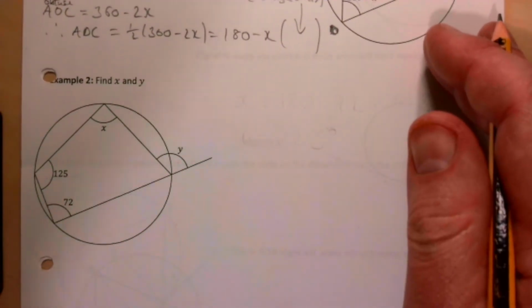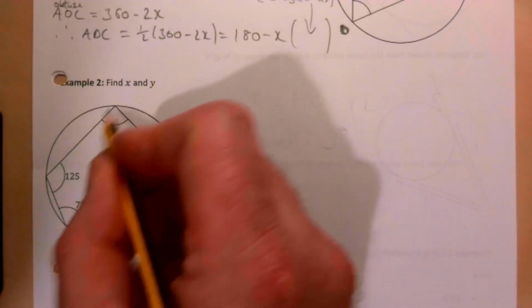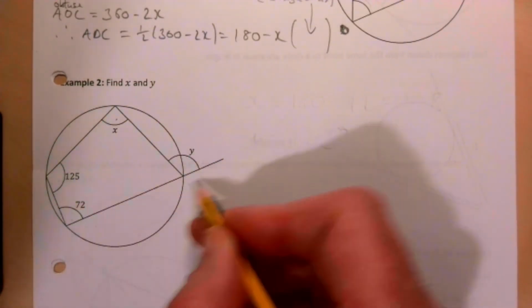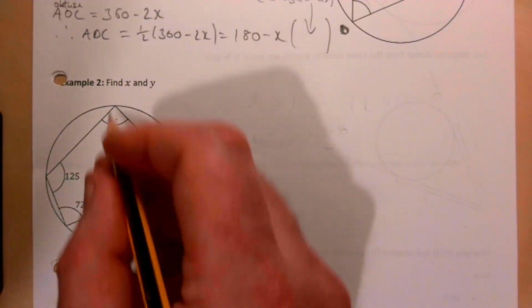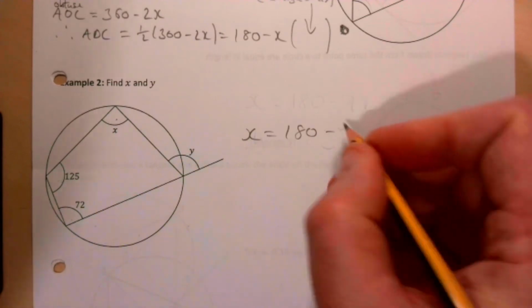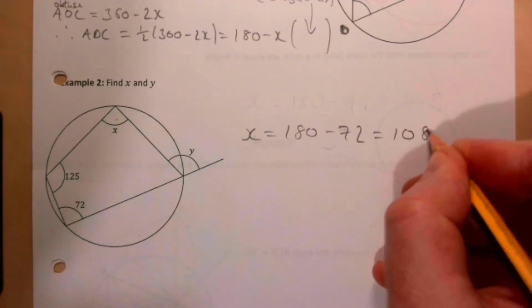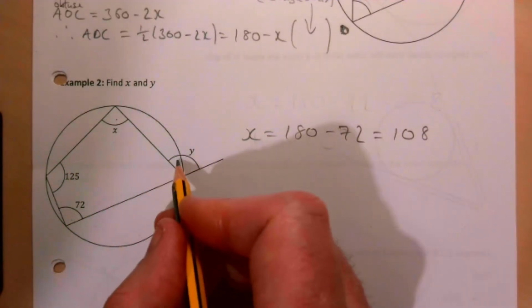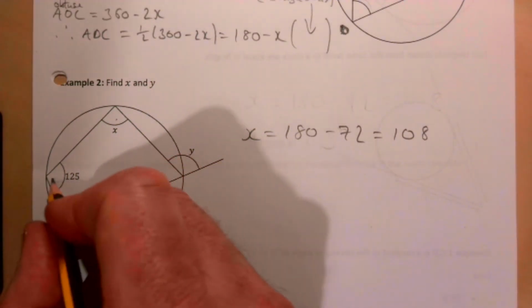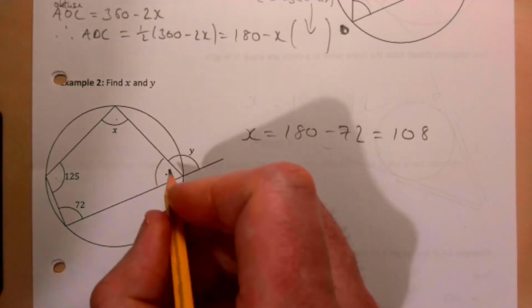Example 2, find x and y. So again, here's our cyclic quadrilateral. All 4 corners are touching the circumference. That must mean that x is 180 take away 72, which is going to be 108. Angle y we need to be a wee bit careful with here. This is 125. Of course, this isn't y. This is the one we're looking for.